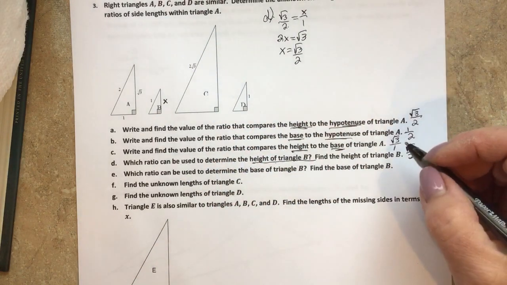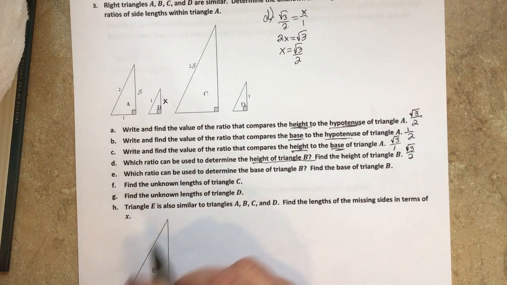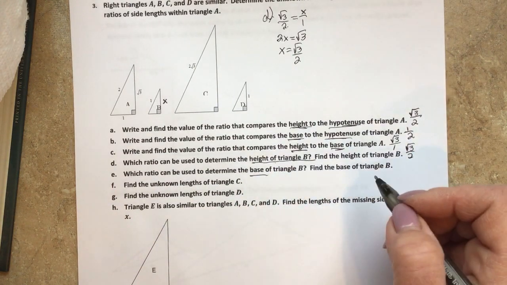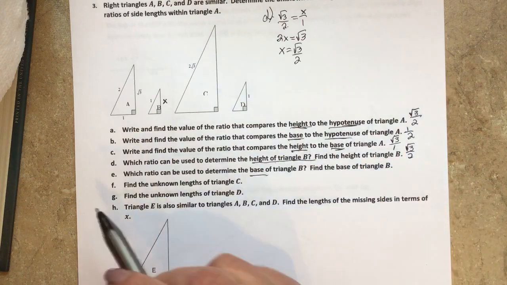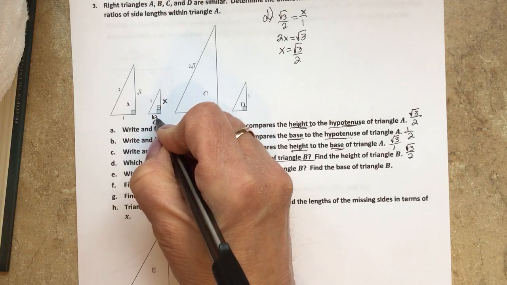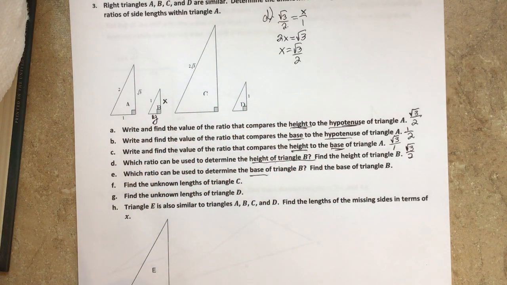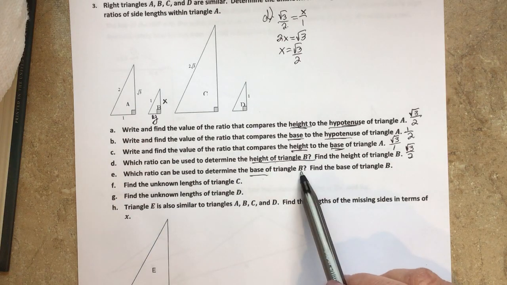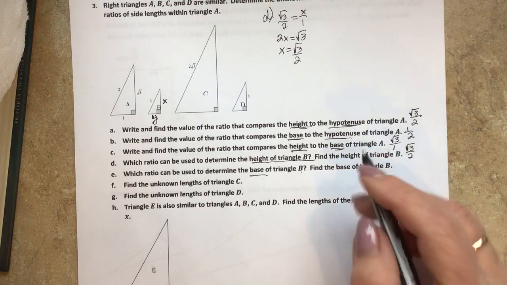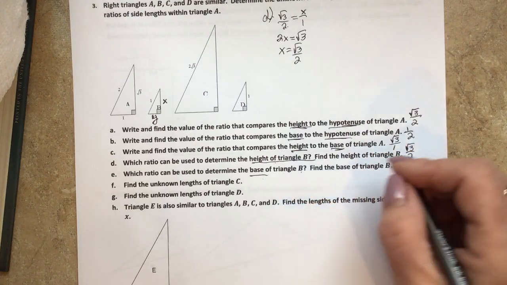Okay. So for part E, I'm going to say which ratio can be used to determine the base of triangle B. All right, so I'm going to call that Y. So since I want to do base of triangle B, and I have the hypotenuse, I want to use 1/2.